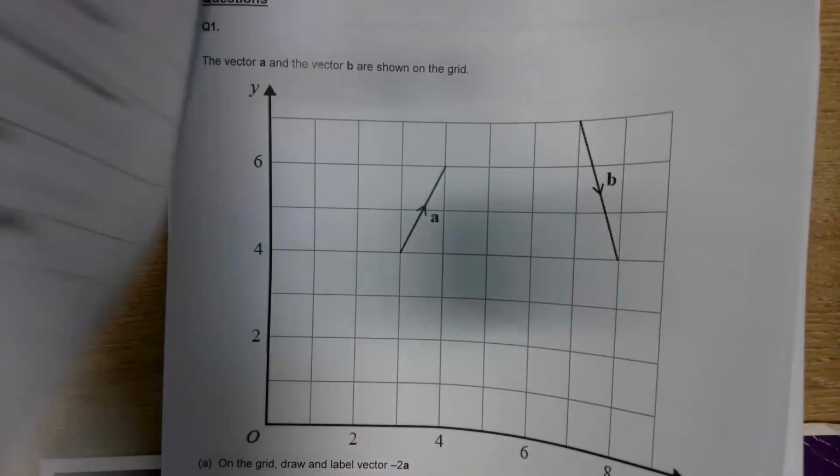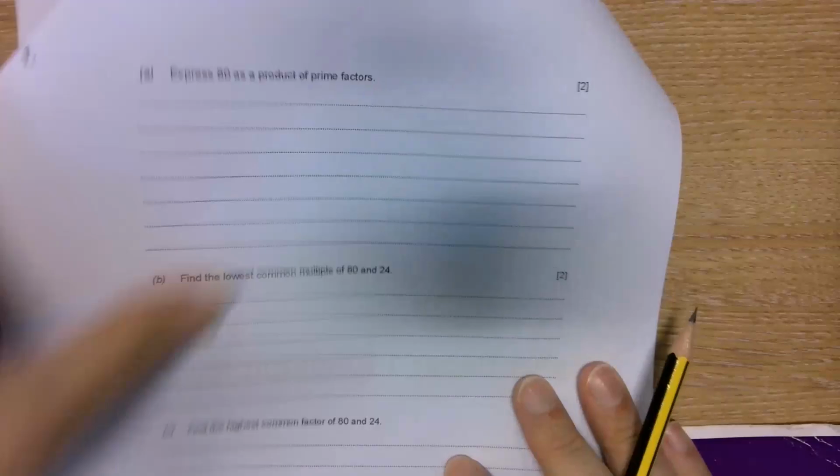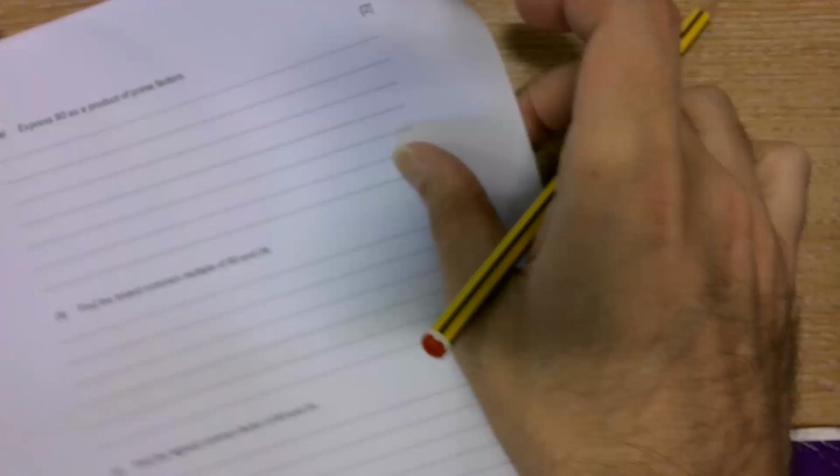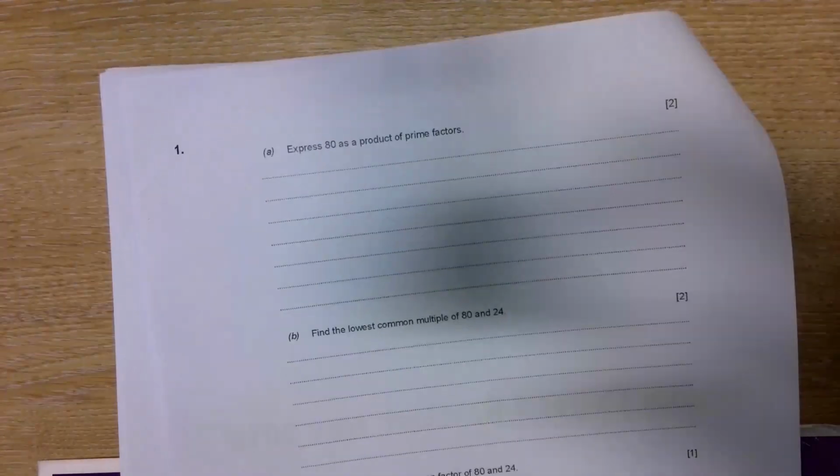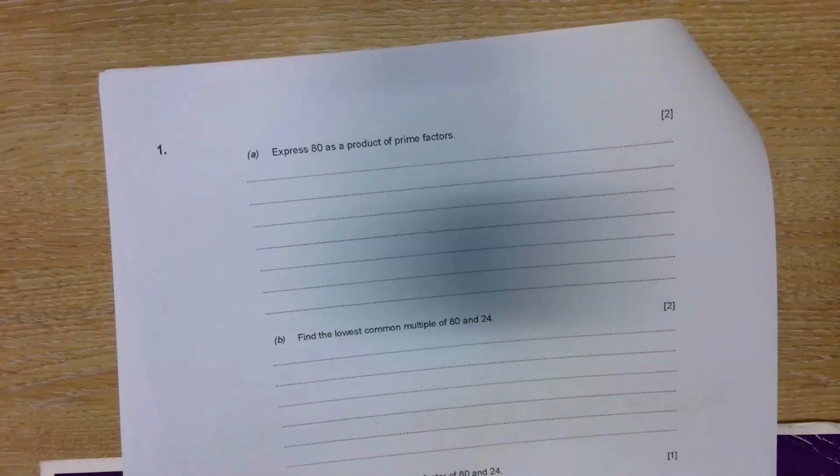Okay, so these ones are on this page here, which is, if you go to where the paper starts, higher paper revision November, and then it's on this page. So these are the questions that I'm going to be doing now. Okay, so 1A, express 80 as a product of its prime factors.